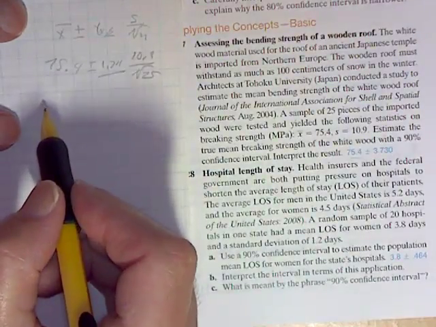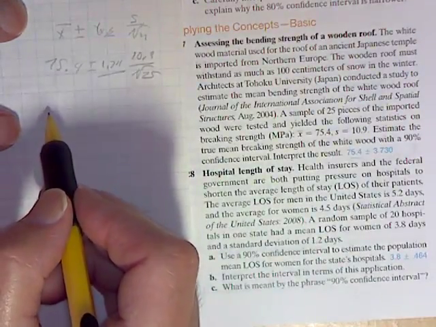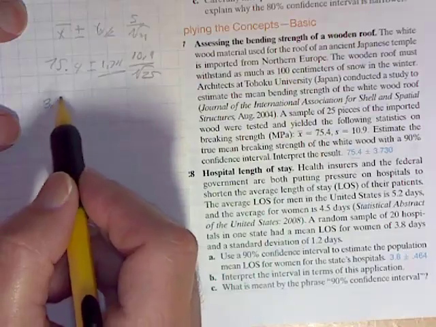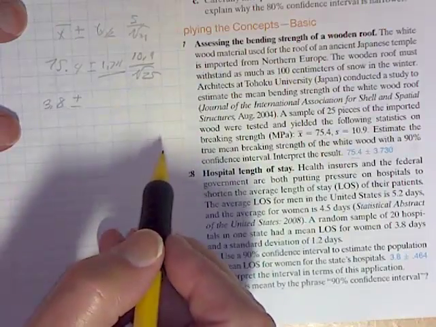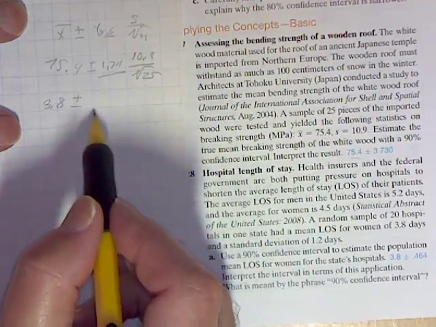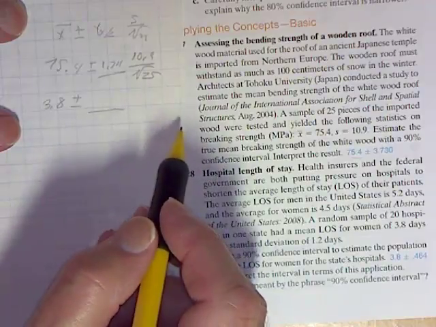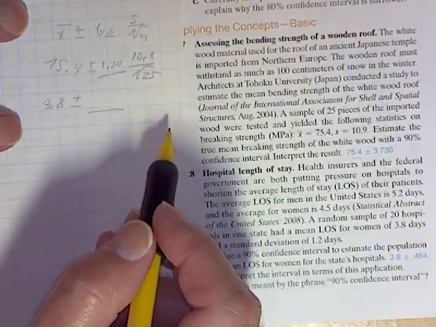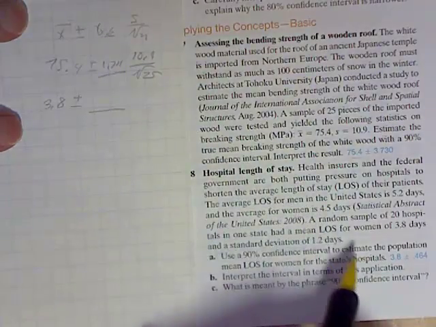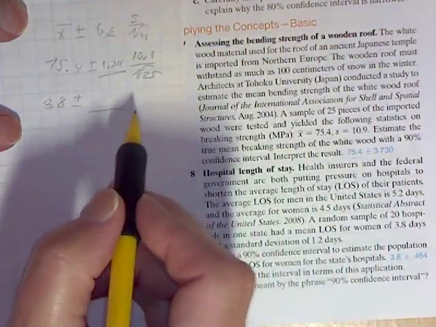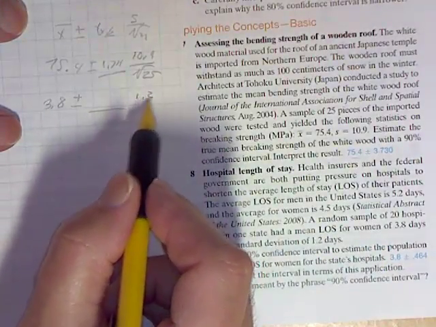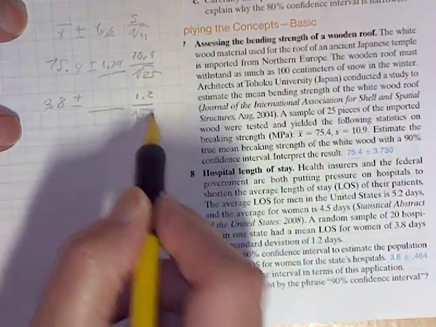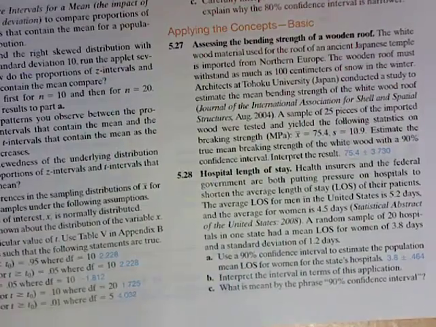Well, the point estimate of 3.8 is a pretty good estimate of the true mean. And then we need this t alpha over 2 that corresponds to a degrees of freedom of 19. And it was 1.2 over the square root of 20. So if we looked this up, I guess I can do that. We'll look that up.